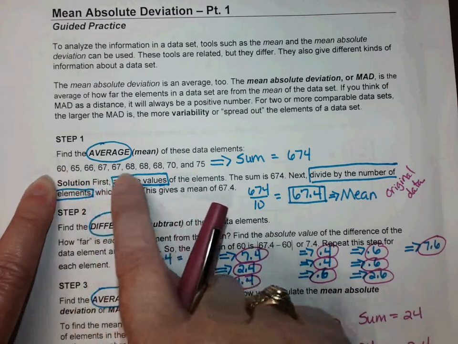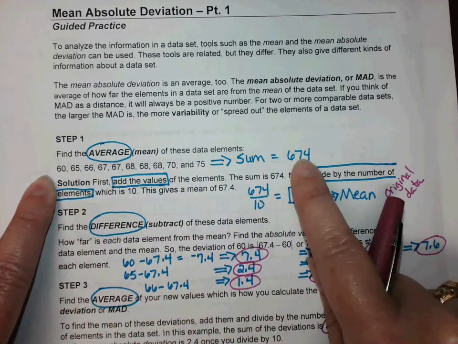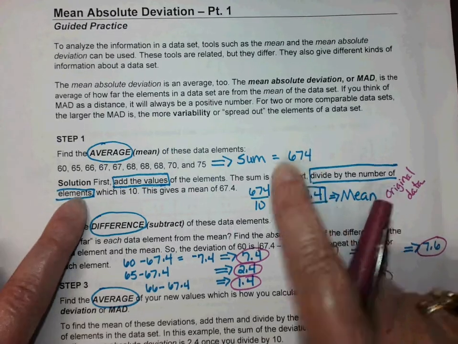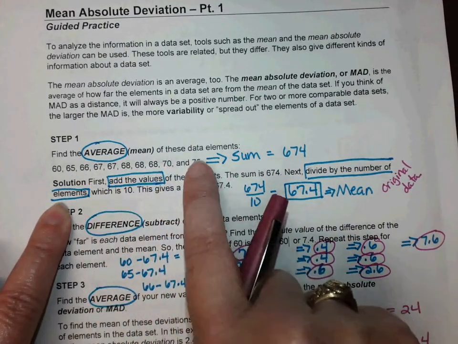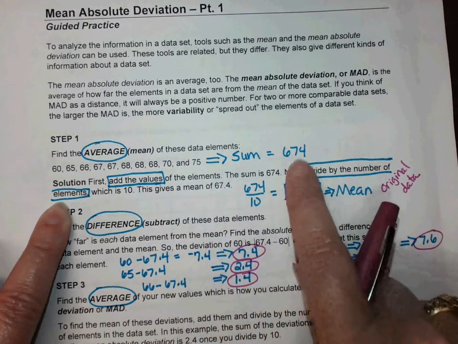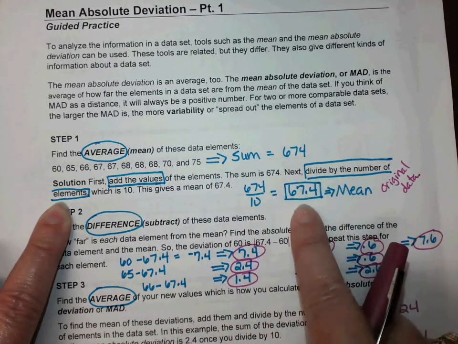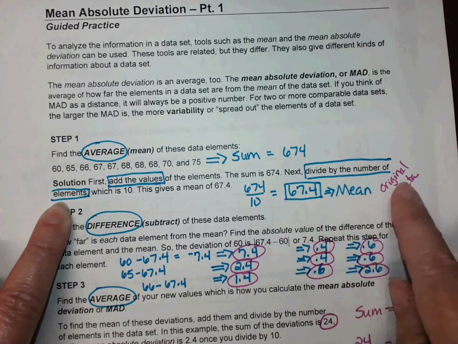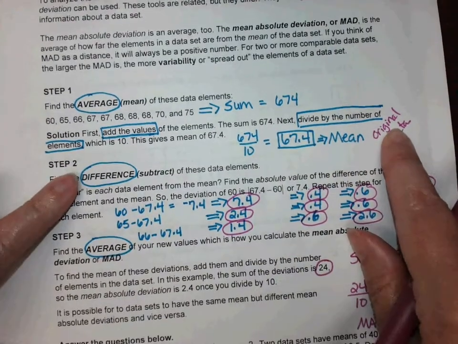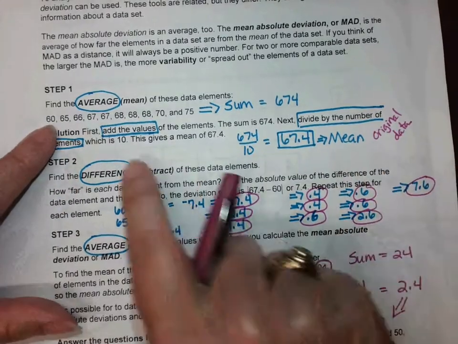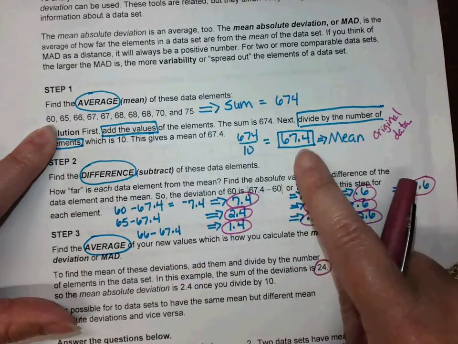So if you add all of these numbers together, you get a sum of 674, and then there are 1, 2, 3, 4, 5, 6, 7, 8, 9, 10 data points. So you divide the sum by 10, you get 67.4. That is the mean of the original data. All right? Then you take the difference of all the data points from the mean.